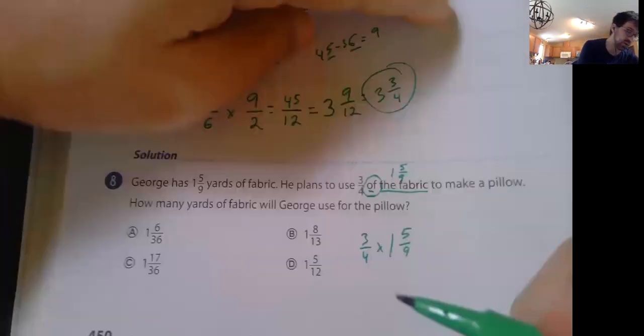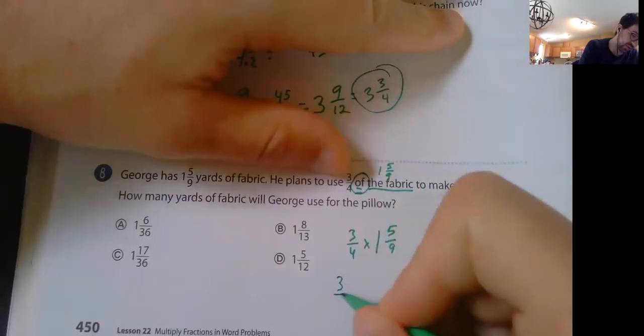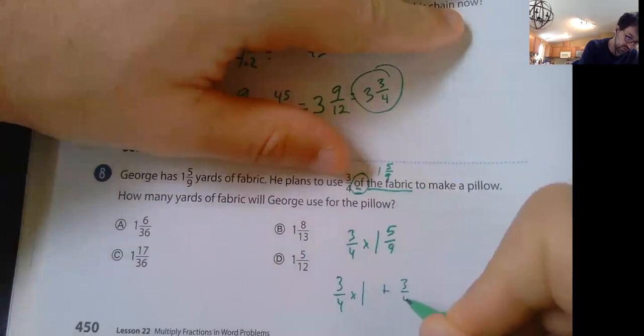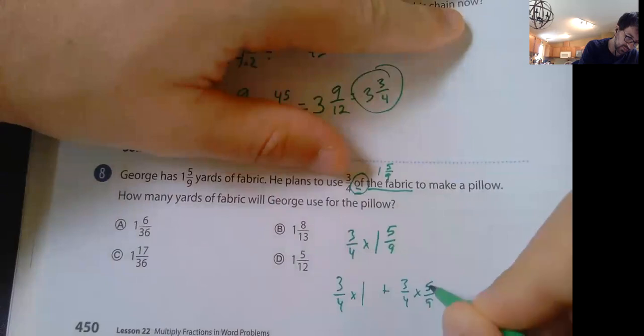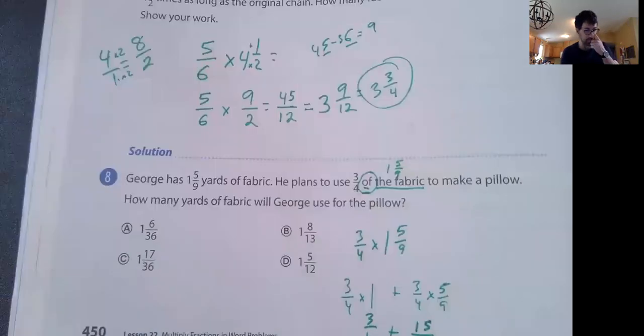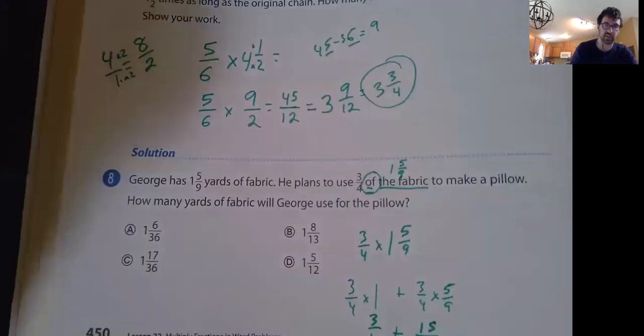I'm going to use our first process so you see this in a different way. So it's going to be 3/4 times 1 plus 3/4 times 5/9. Obviously, this first part is just 3/4. And when I multiply this, I get 3 times 5 is 15, then 4 times 9, that's 36. And so now I have 3/4 plus 15/36.